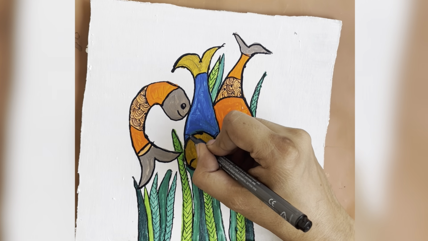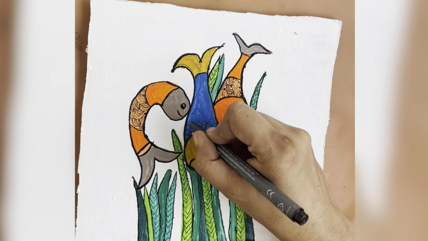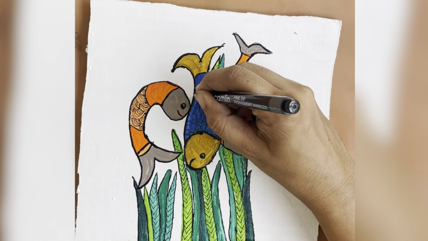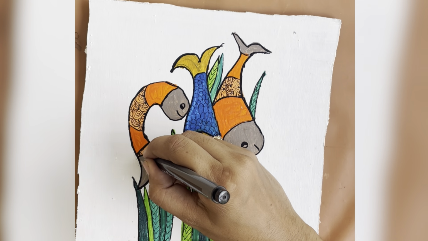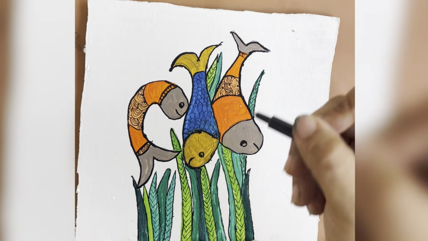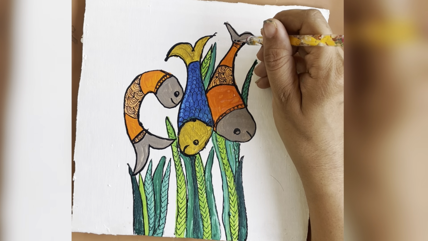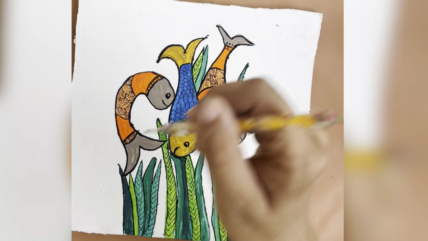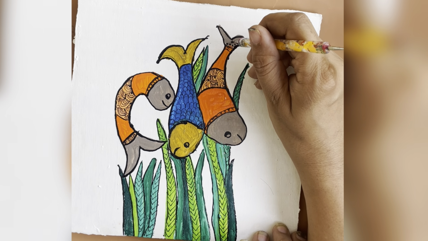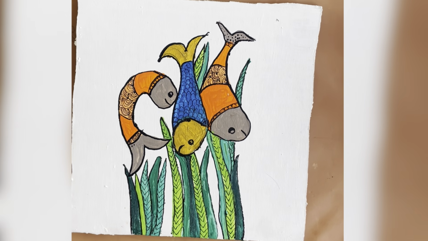For the middle fish, I am using a different design. I am using fish scales, which you can do by making U shape repeatedly. Then in the tails, I am making lots of dots with black color. You can do it with your marker. I am using a dotting tool, but you can use a pen or a pencil, dip it in ink and start dotting.